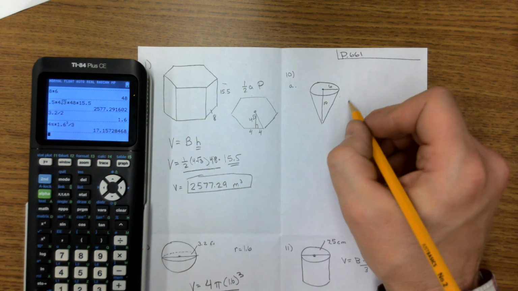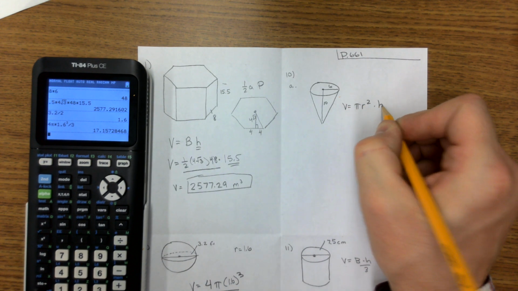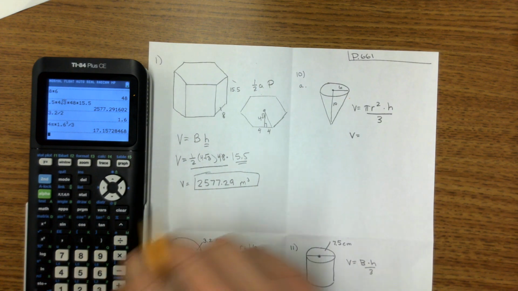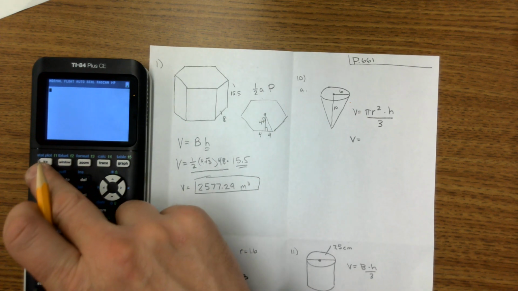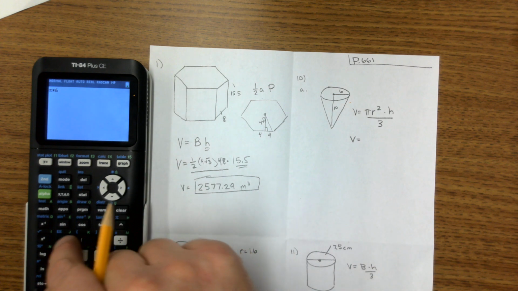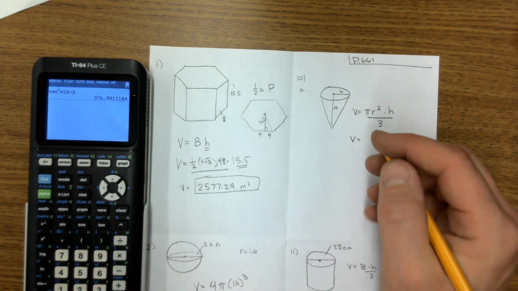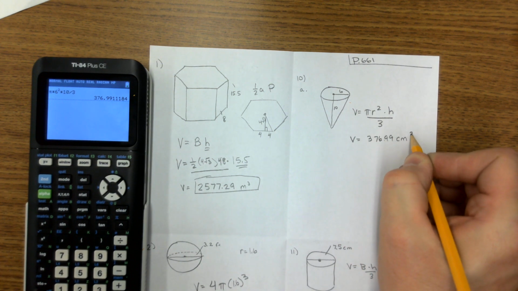All right, a cone. Well, same thing. Volume equals base, which is pi r squared, times height divided by 3. Volume equals, let's do this all on my calculator. They have it all set up for me. Volume equals pi times r squared would be 6 squared times a height of 10 divided by 3, and I'm at 376.99 centimeters cubed.